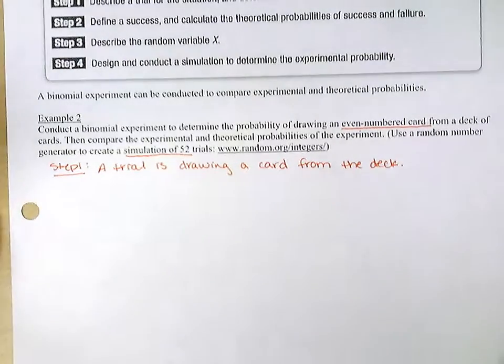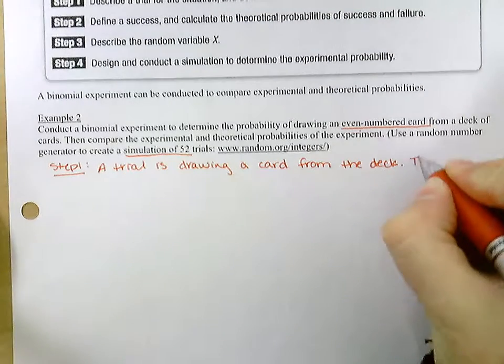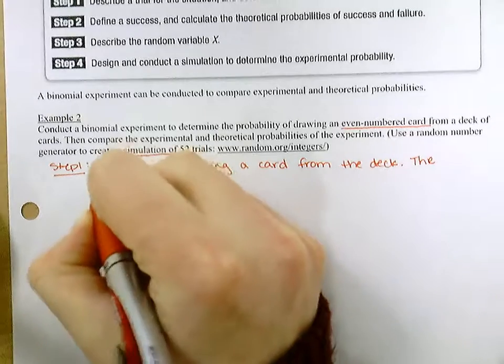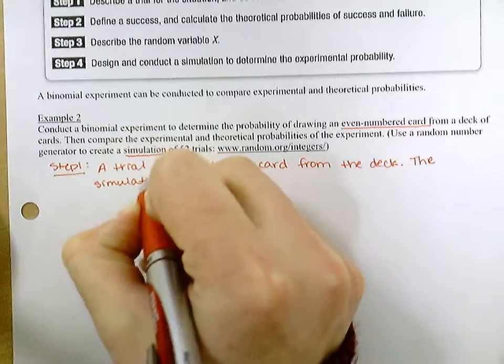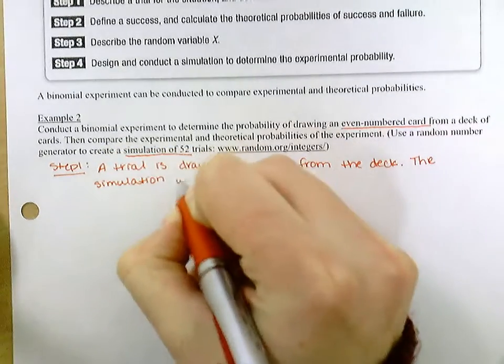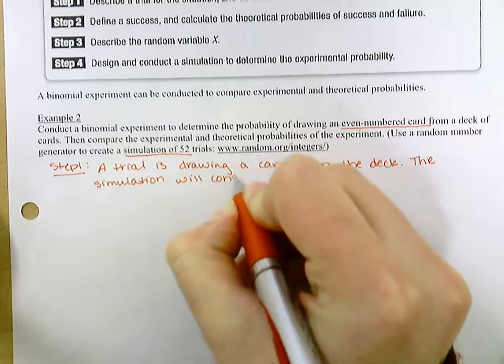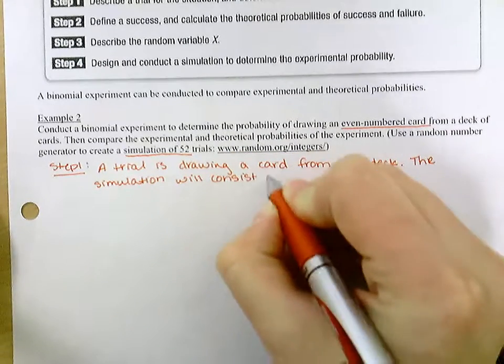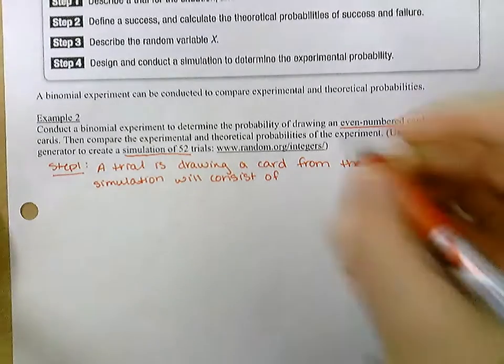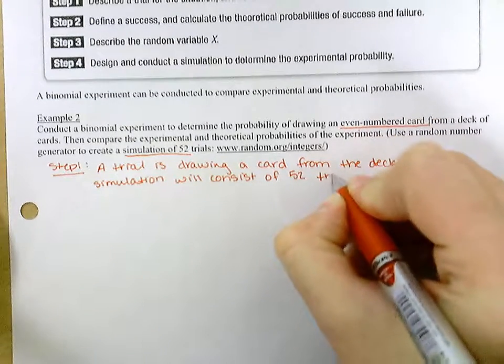Well, I wrote that in your problem itself. So, the simulation will consist of 52 trials.